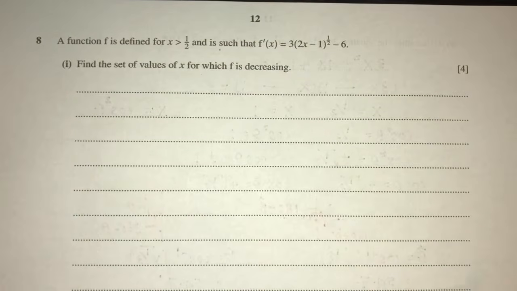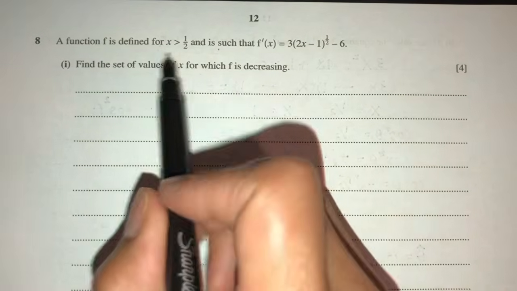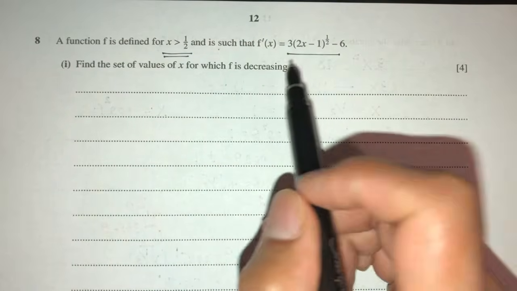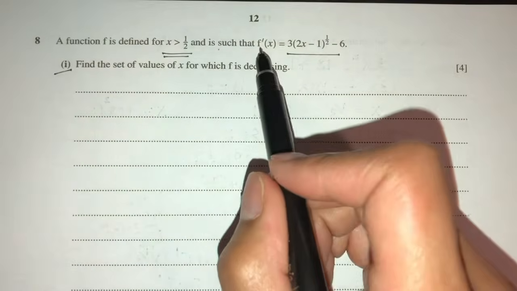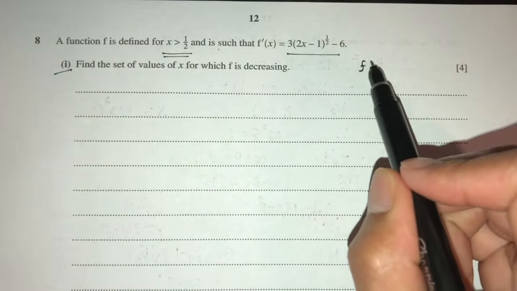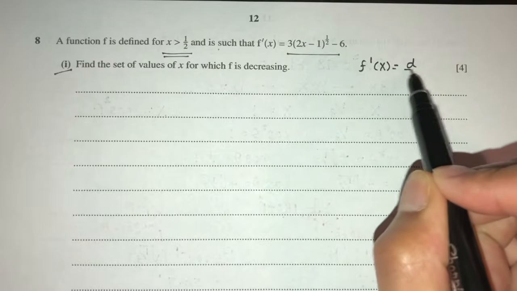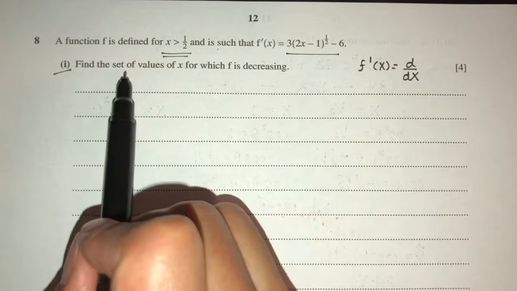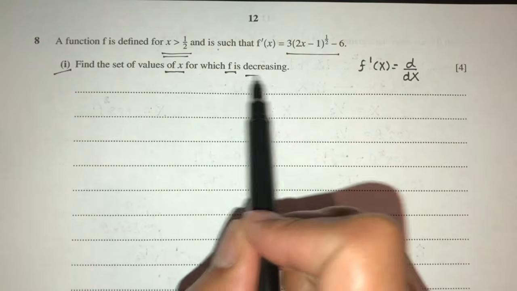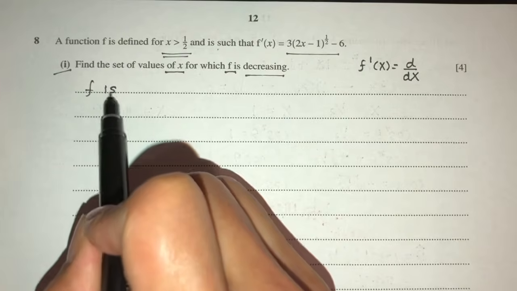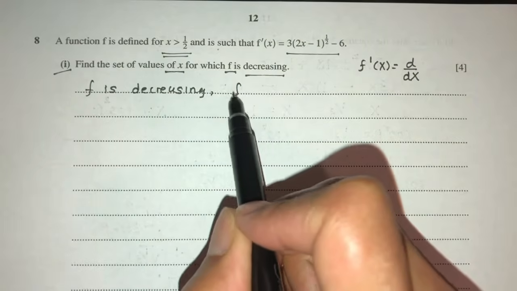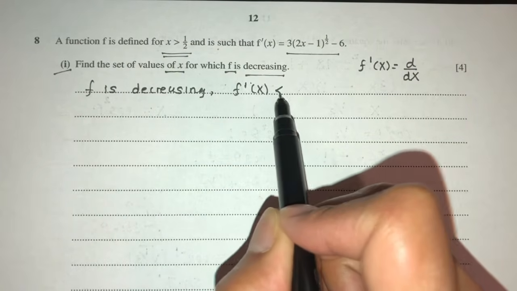Now let's move on to question number 8. A function f is defined for x more than half, that's the domain, such that f prime of x is equal to this. Now part 1, f prime is what? First you have to know f prime is simply d by dx, okay, the gradient basically. Now find the set of values of x for which f is decreasing. So when f is decreasing, we have the condition that f prime of x has to be less than 0.